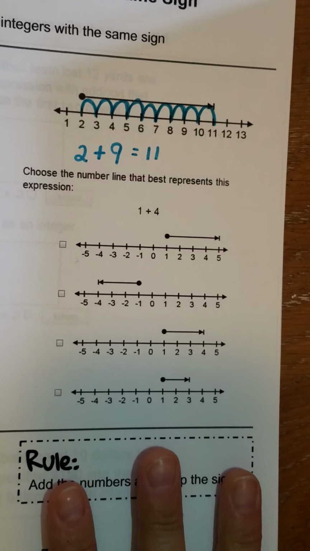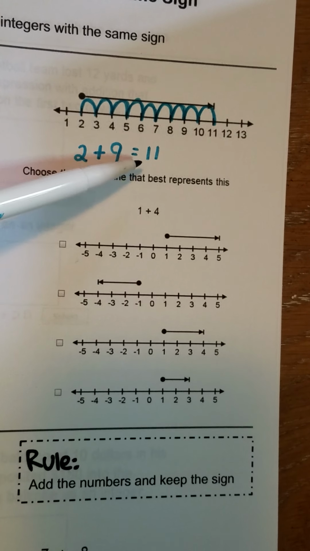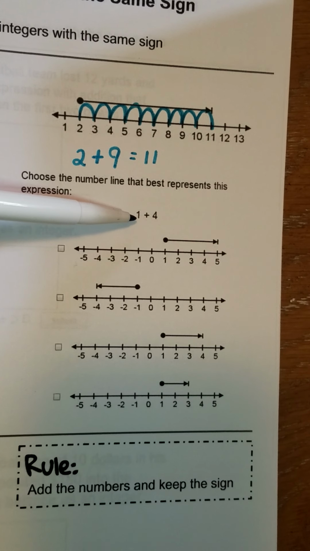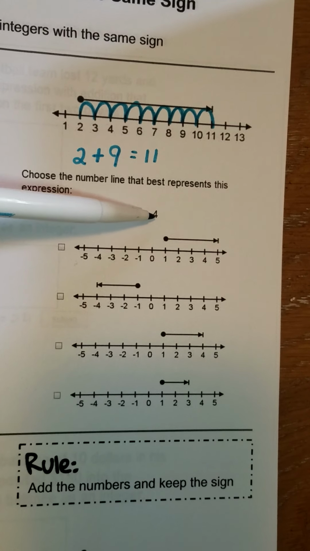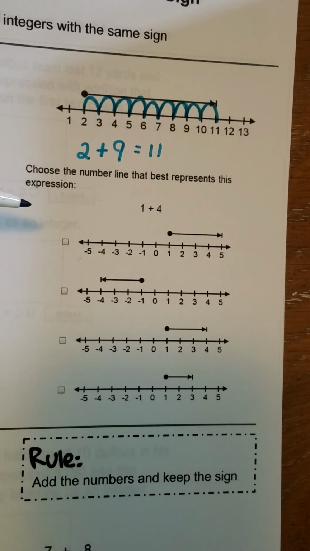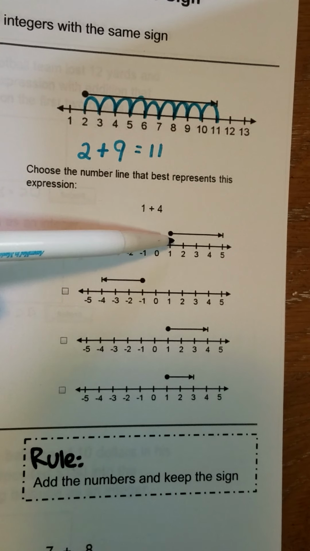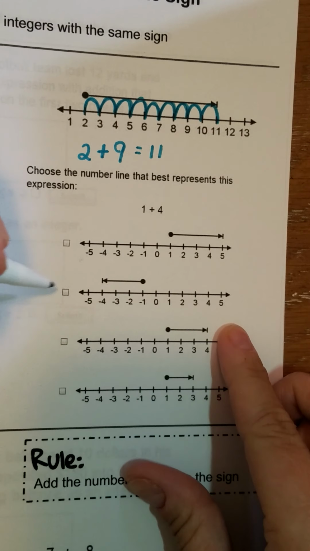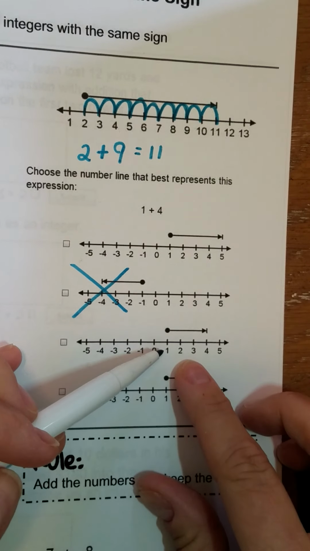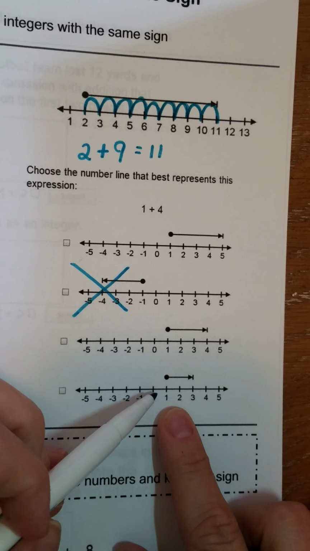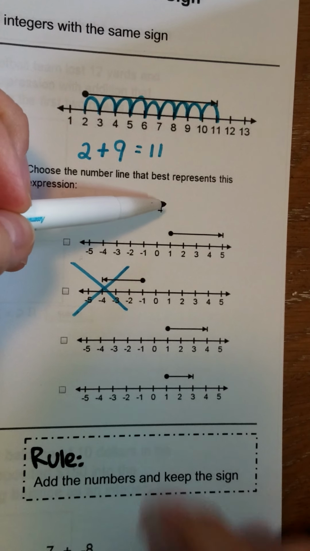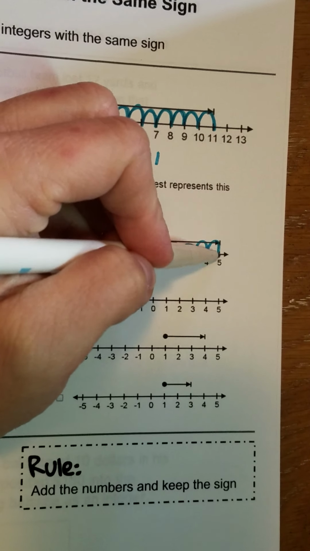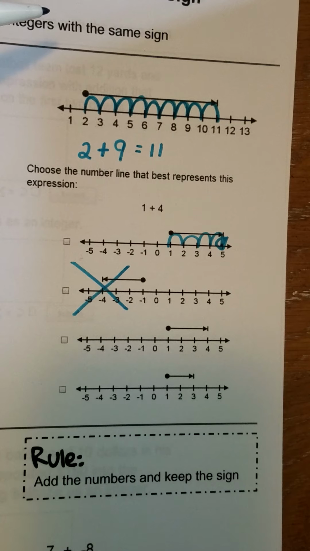You might see a multiple choice question like this. Choose the number line that best represents the expression. Well, the 1 is where we're starting, and the 4 is the number of hops. So I want to look for an answer that starts at 1. This one does. Oh, this one doesn't. Goodbye. This one starts at 1. This one starts at 1. And now I'm going to hop 4 times. So 1, 2, 3, 4. Yeah, right there. This one hops 4 times.